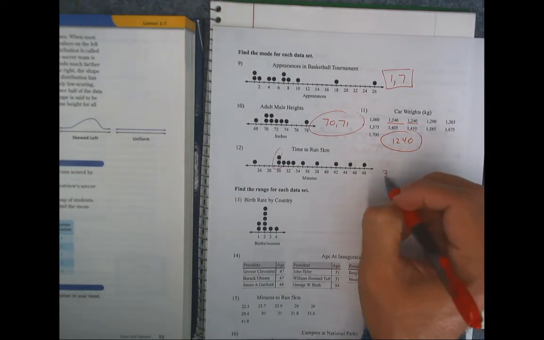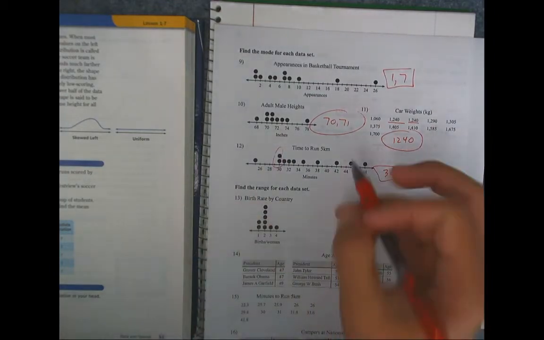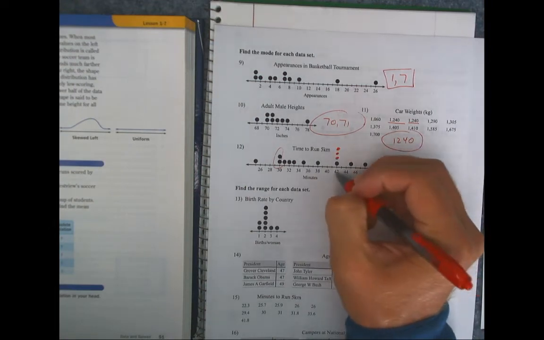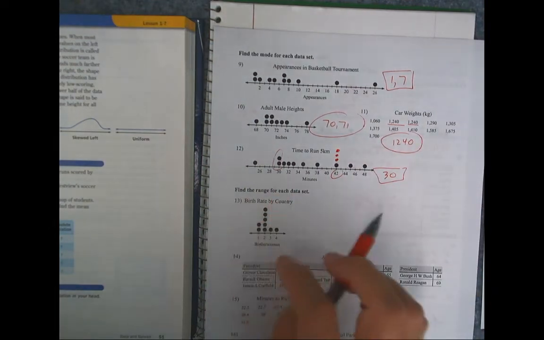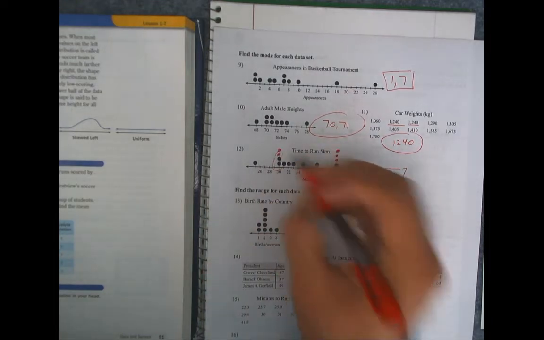That's 30. Just to be clear, just because something appears twice doesn't make it the mode. If one of these had 4 dots, then 42 would be the mode and not 30. It would not be included because they're not tied. The only way they'd both be the mode is if they both had 4.